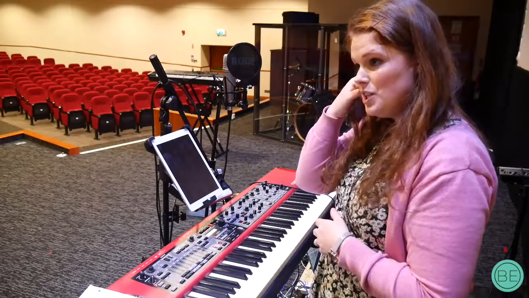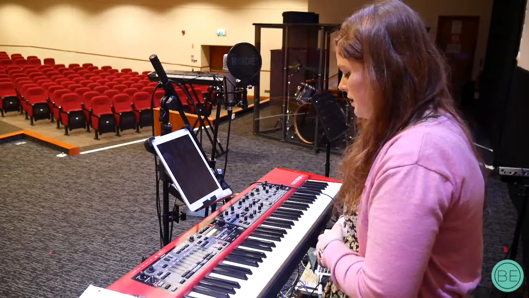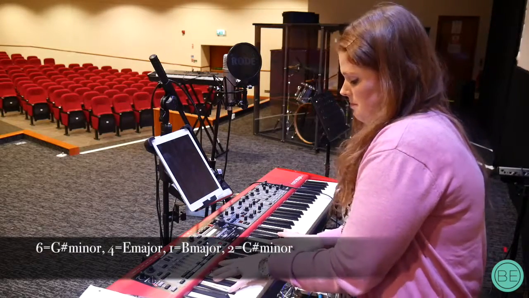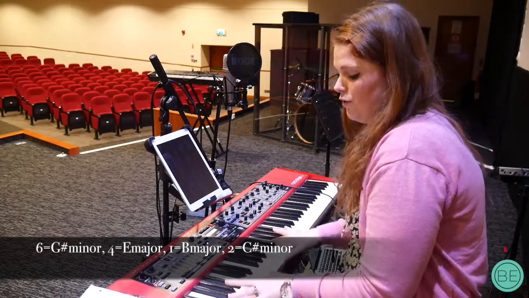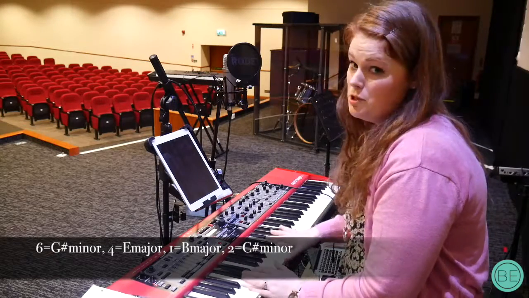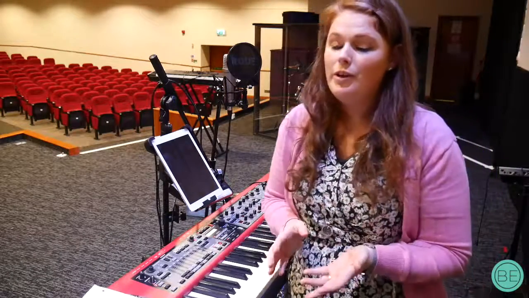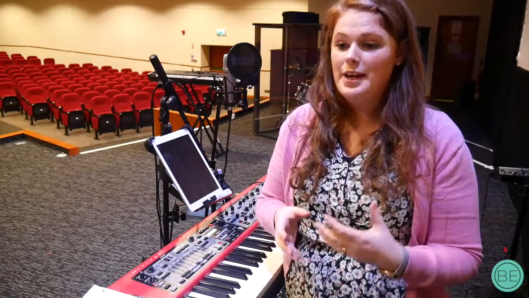Now if I wanted to change key very quickly, let's say I wanted to go to B. I started on the 6, I started on the 6 in B. Down to the 4, back to the 1, and up to the 2. Now it does require you to know your scales and your keys inside out. And I'm going to do a video on that very soon to explain that. But that is the basics of Nashville chords.